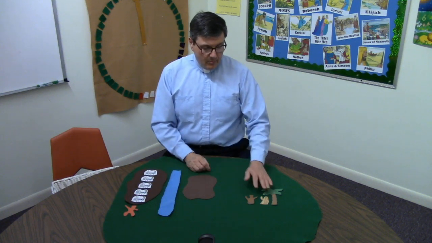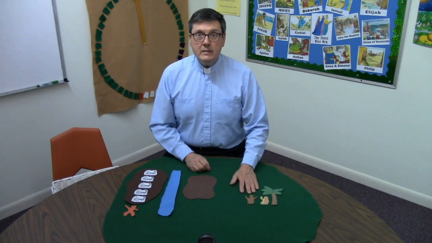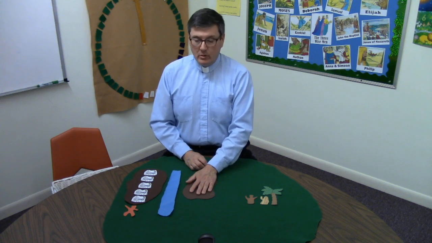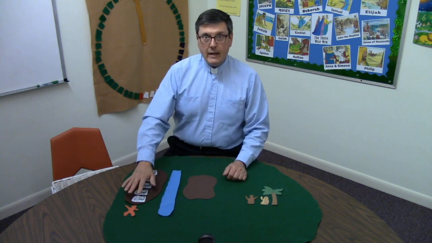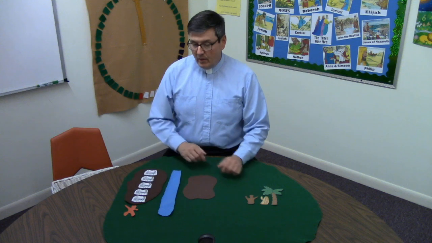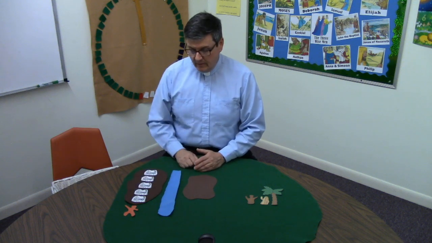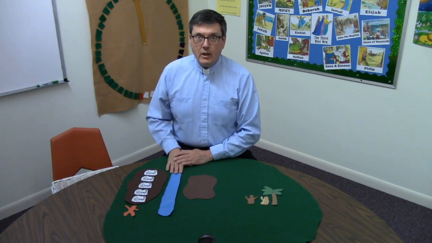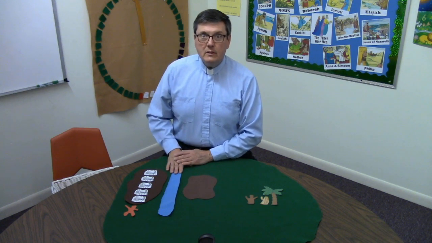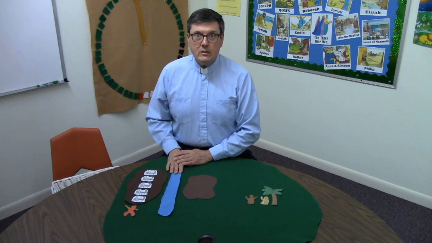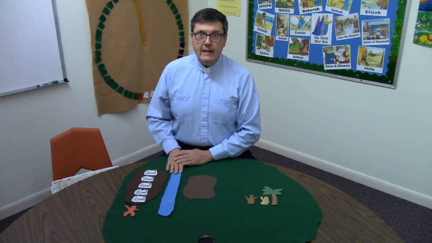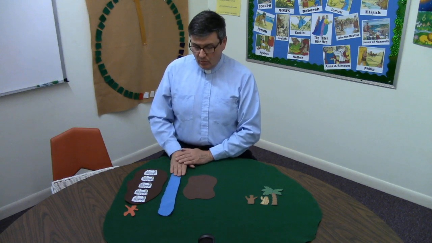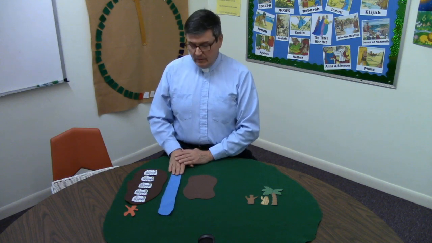So Deborah tells Barak that he needs to take his army and set them up on Mount Tabor. Sisera had set his army up on a different mountain, and in between was a river, the river Kishon. In the Hebrew Bible, a river is called a wadi, W-A-D-I. So this is the Wadi Kishon, or the river Kishon.